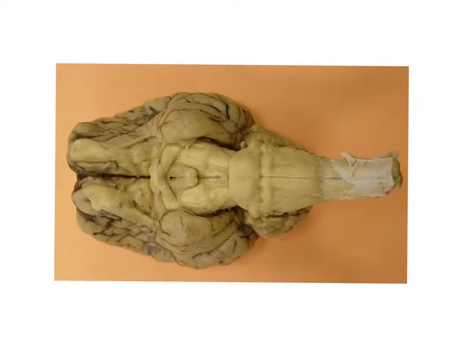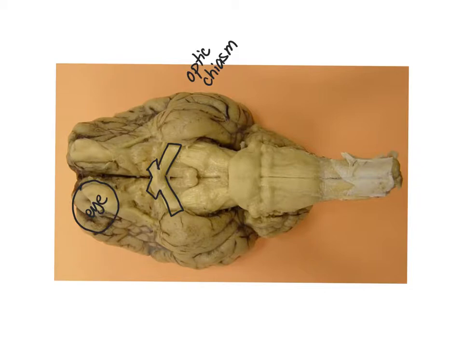Now we're moving on to the inferior view of the brain. So this is looking at the brain from below. And one key feature that I want to point out is what I call X marks the spot. You see this X-shaped structure right here is called the optic chiasm. And the front part of it is where the optic nerve comes into the brain. So you can kind of imagine an eyeball here, and then an optic nerve coming into this structure here.